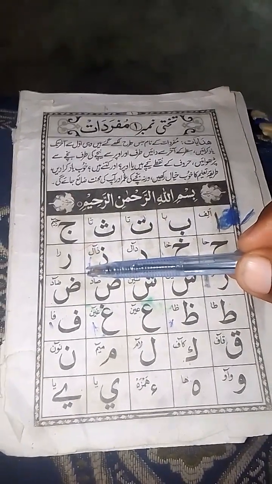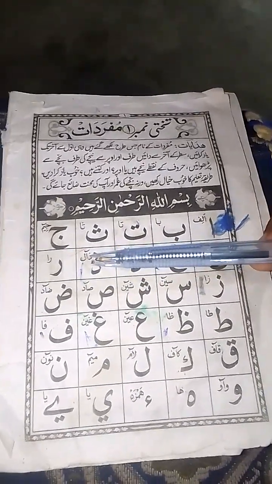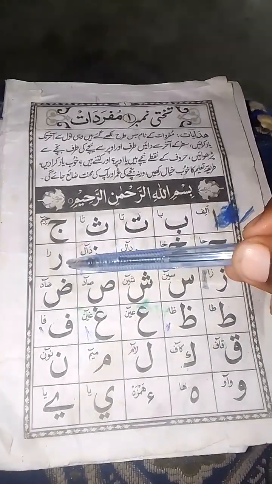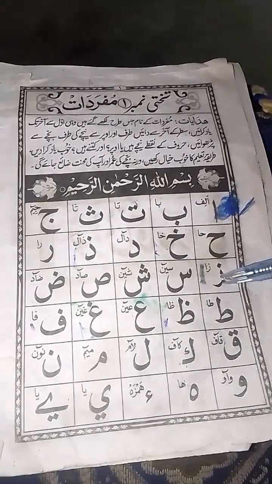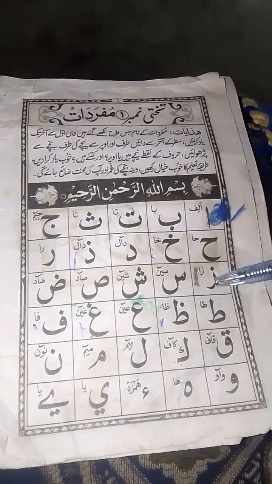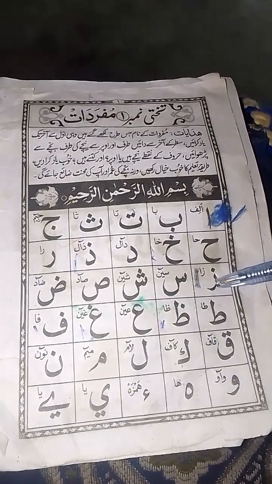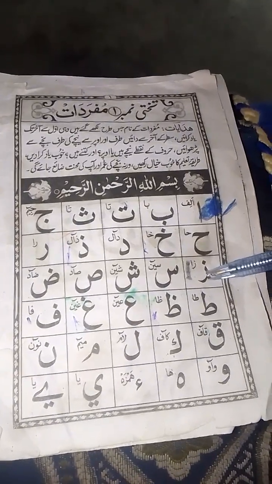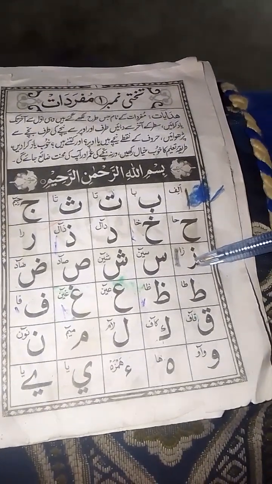Ra. This second heavy letter is sometimes heavy and sometimes light, depending on the position in the Arabic word. Ra, Ra, Za. Za. The sound of this letter is pronounced from between the tongue and the teeth. Za, Za.